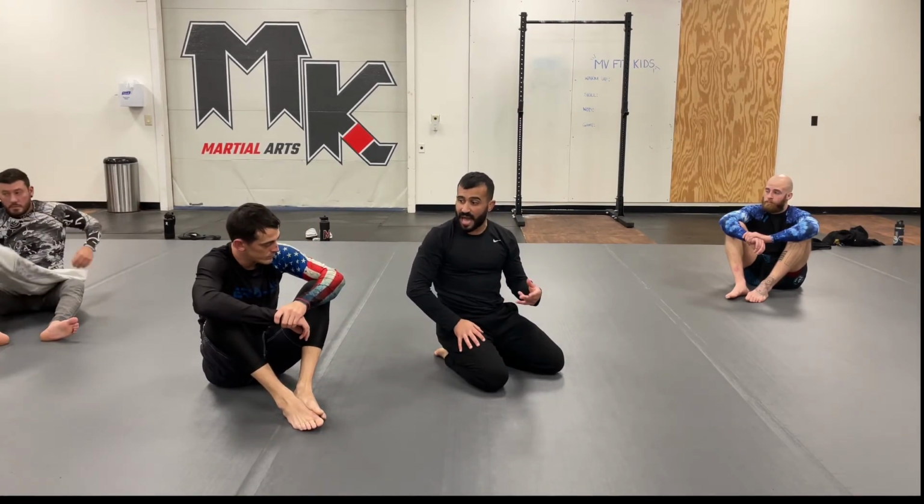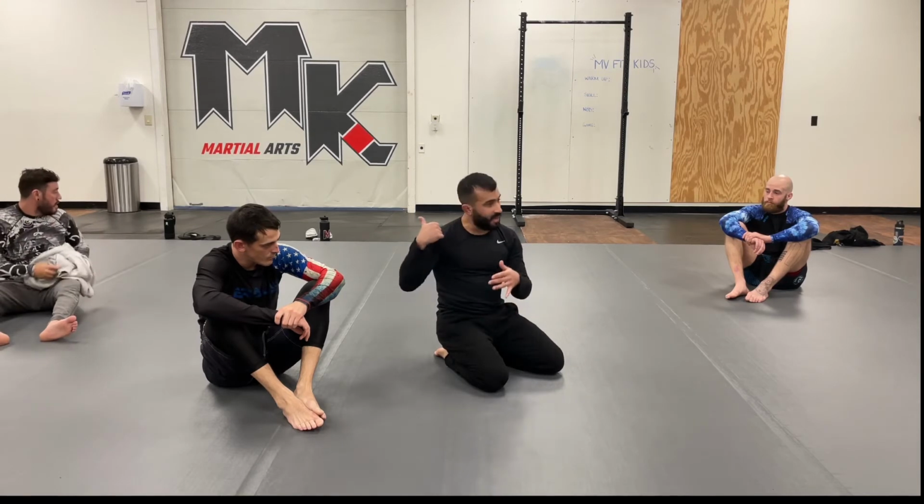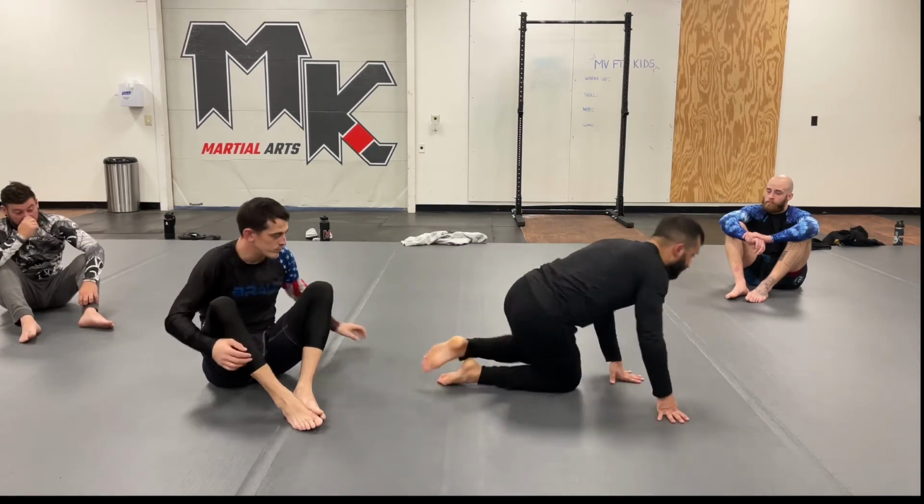So there's never a forced engagement. I can always shove him away and turn and run if I need to. This one's a really good one in particular because it gets me right to my knees. So this is just basically the underhook escape.